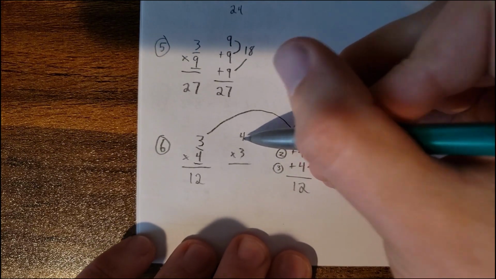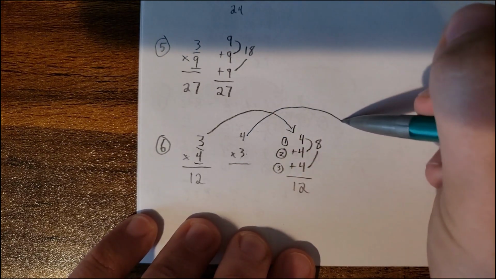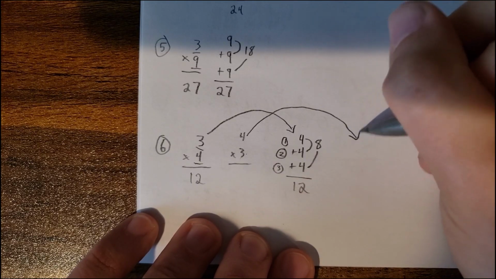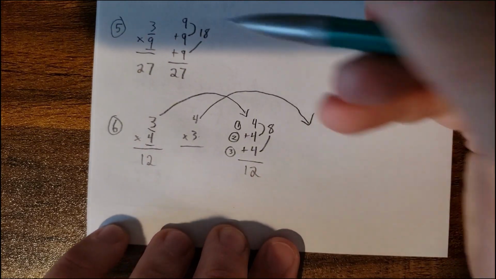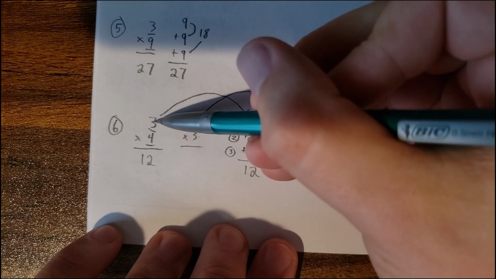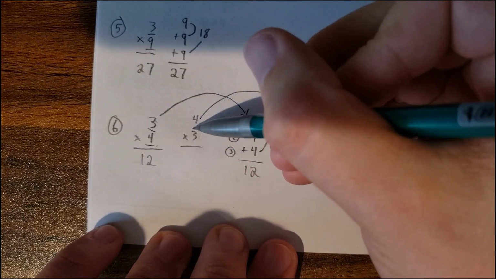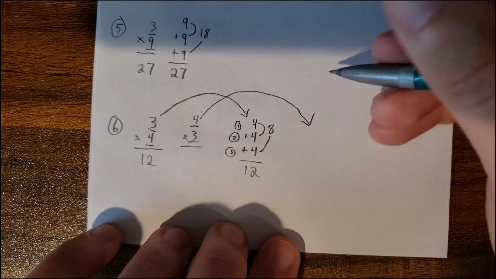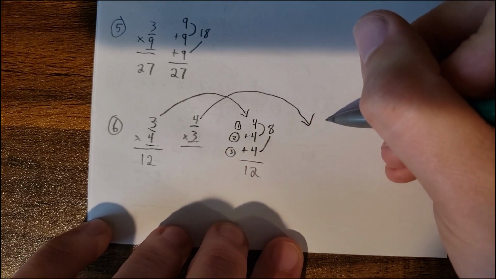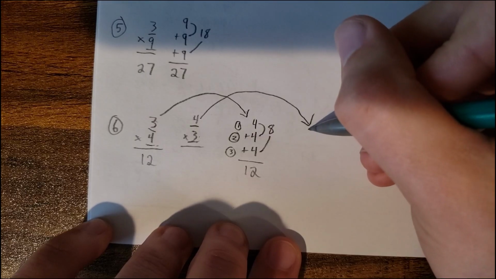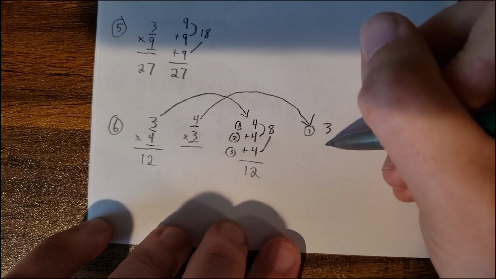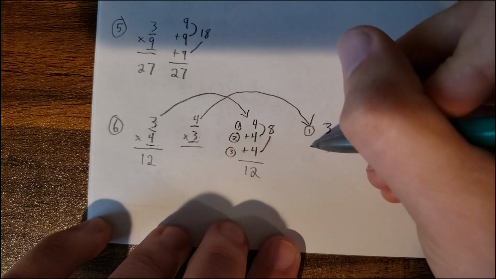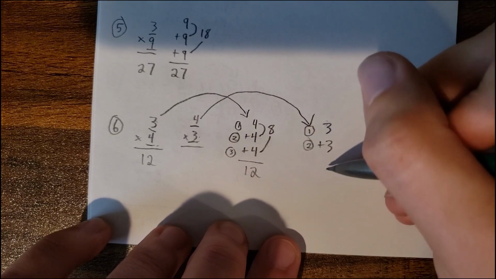Now let's look at 4 times 3. We'll do that work right over here. So this time, instead of 3 groups of 4, we're going to be doing 4 groups of 3. So let's write that out. We have our first 3. Go ahead and put a 1 by him, plus our second 3. Put a 2 by him.